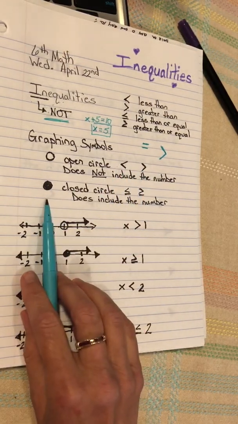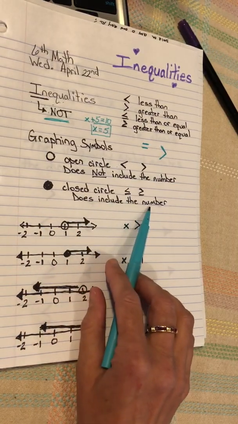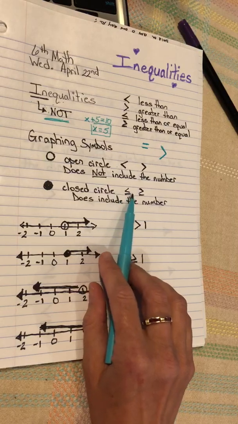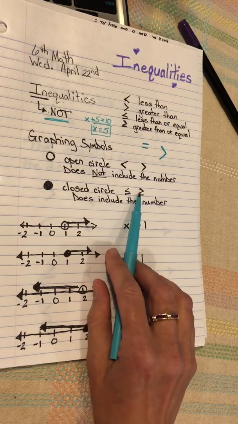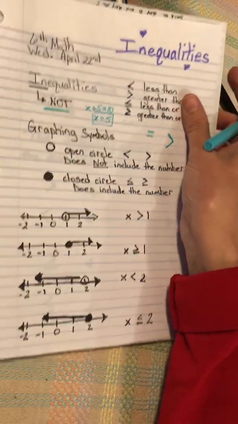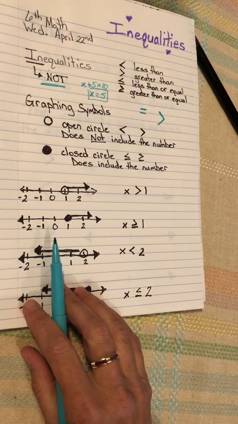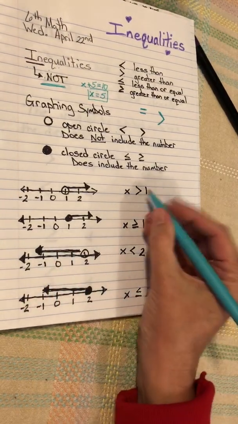The closed circle on the number line means it does include the number. So that would be less than or equal to, or greater than or equal to. So I came up with some examples that are going to help you with your Khan Academy assignment for today.